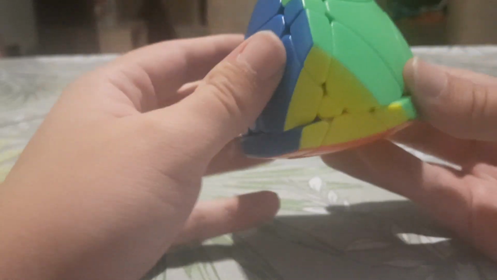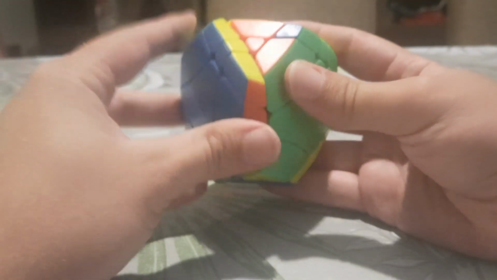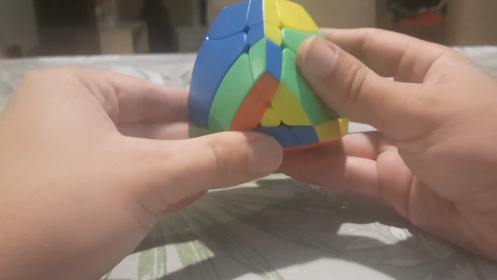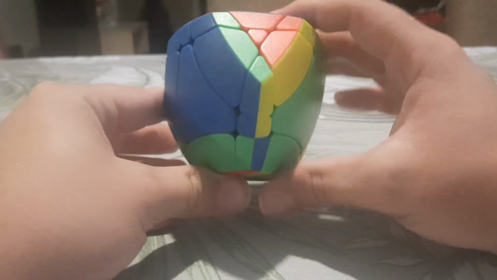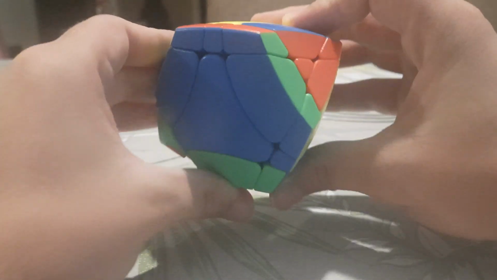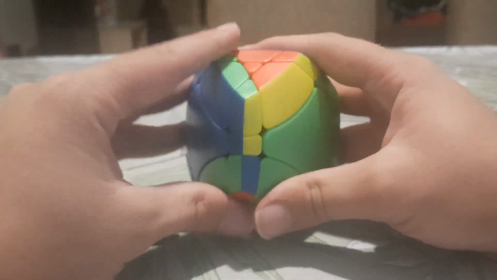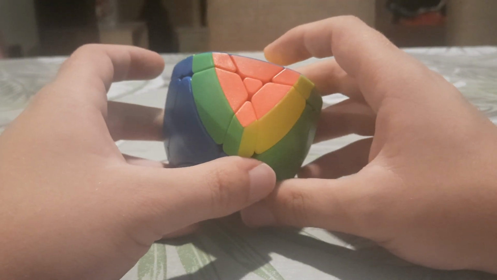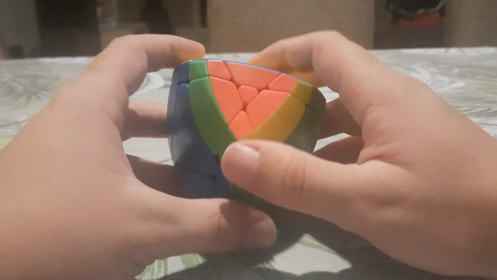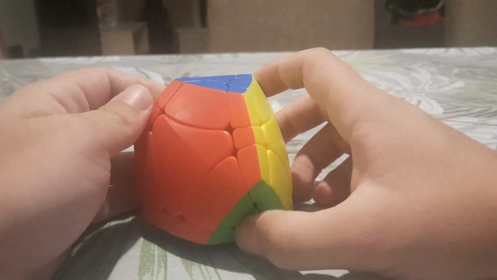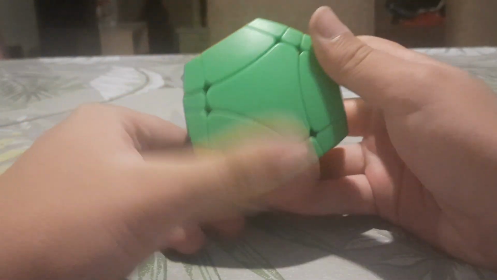Then you turn the cube to the left and do left, back inverse, left inverse, front, left, back inverse, left inverse, and then front inverse. So as you can see, the cube is solved.